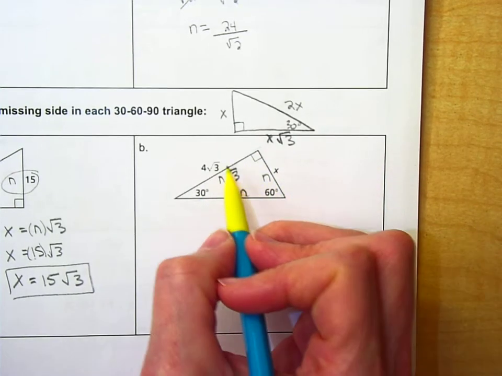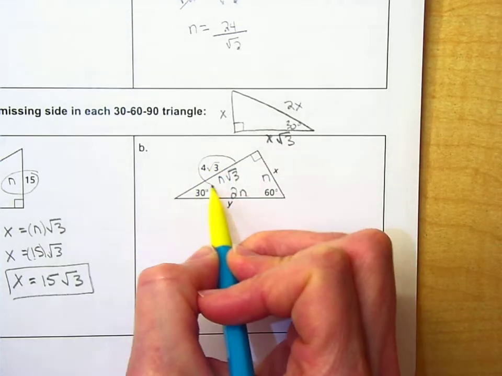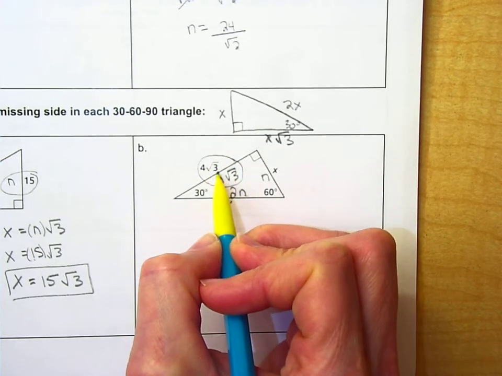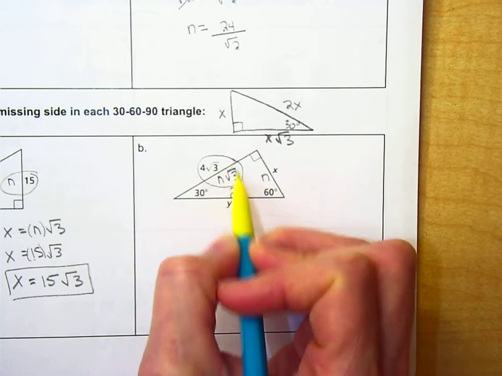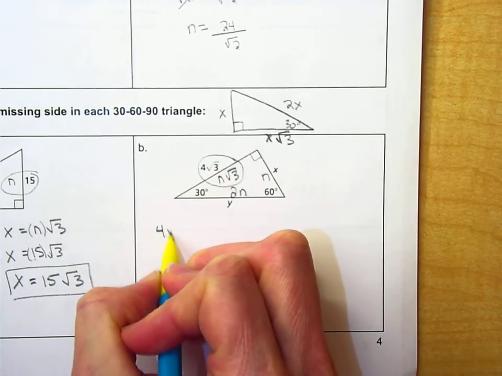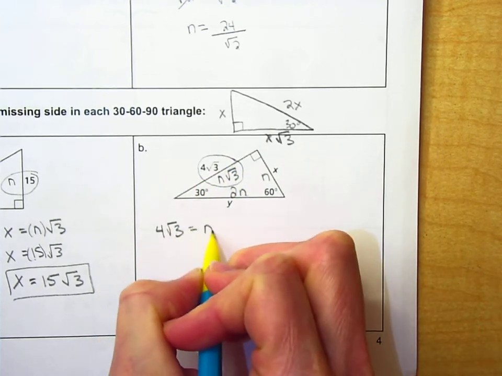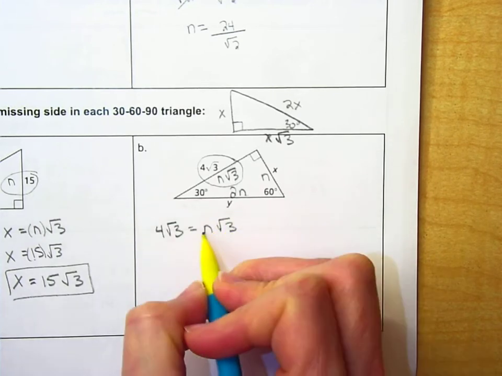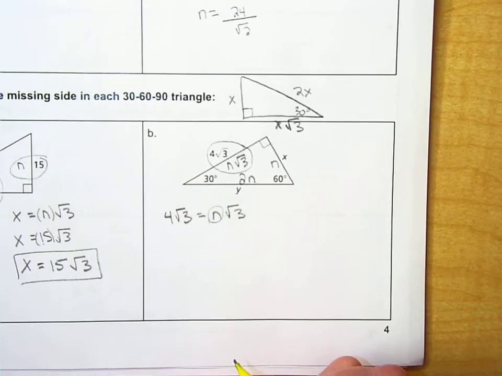Okay, where is the number that they gave me? Looks like right here, because this is a number. So I'm going to write my equation here: 4 square root of 3 equals n square root of 3. Now I'm solving for n.